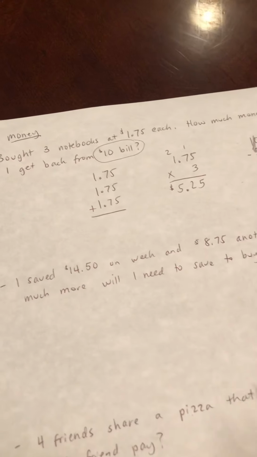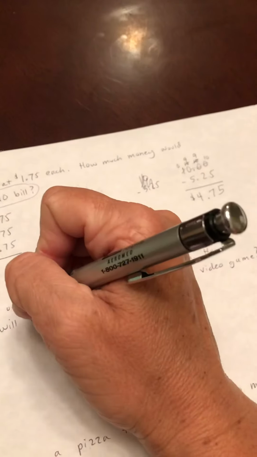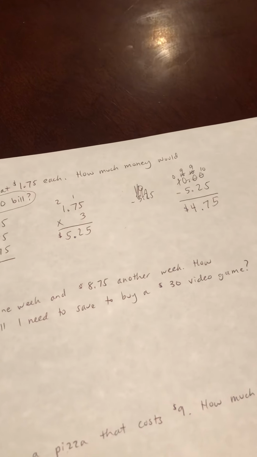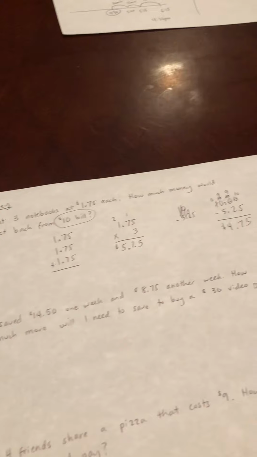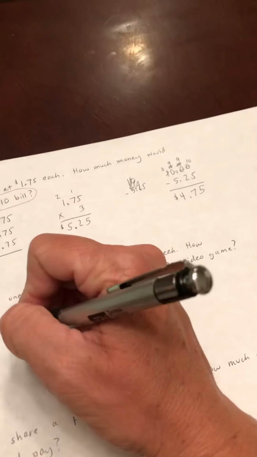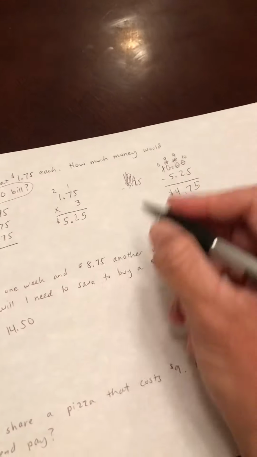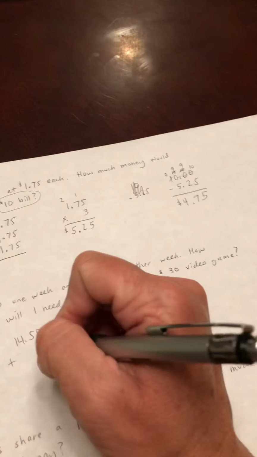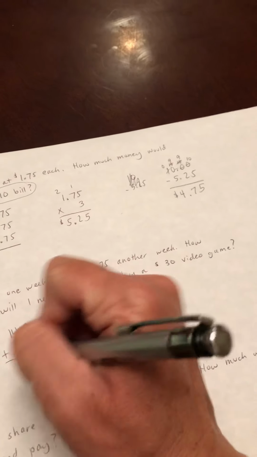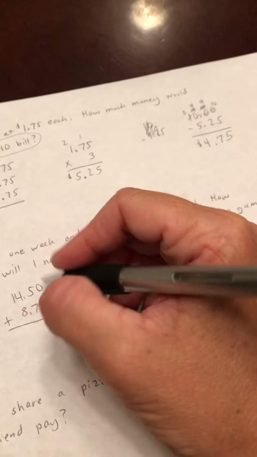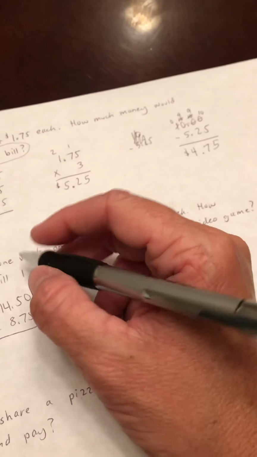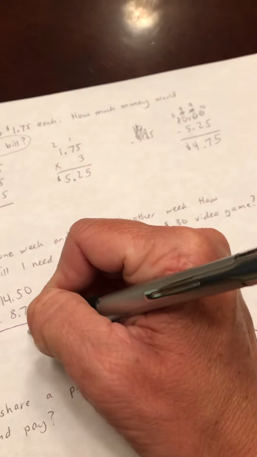All right, here's another one. I saved $14.50 one week and $8.75 another week. How much more will I need to save to buy a $30 video game? $14.50 plus $8.75 saved. Again, when we worked with money before in decimals, we weren't working with really adding or subtracting them, other than just sort of counting simple coins.